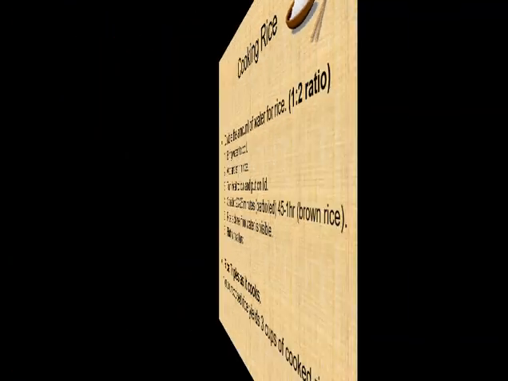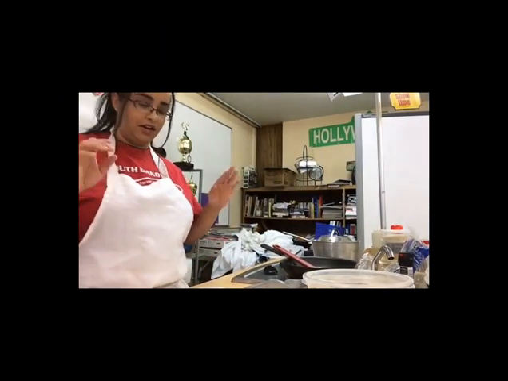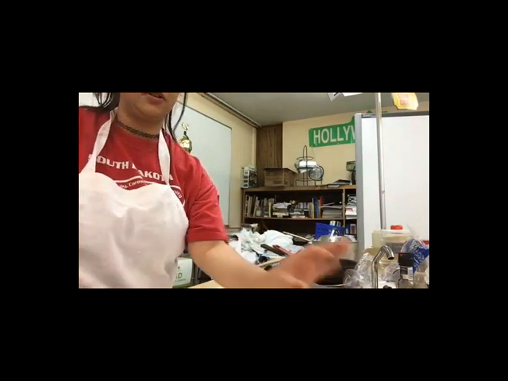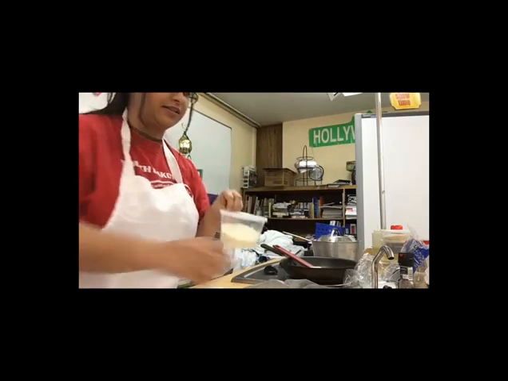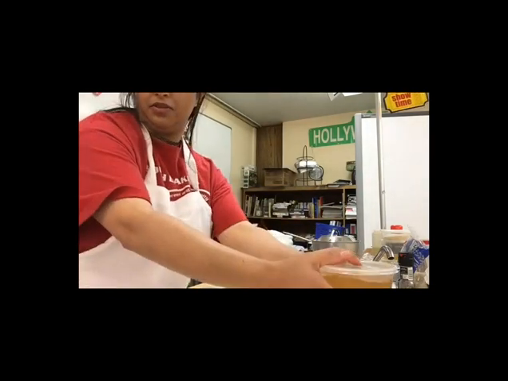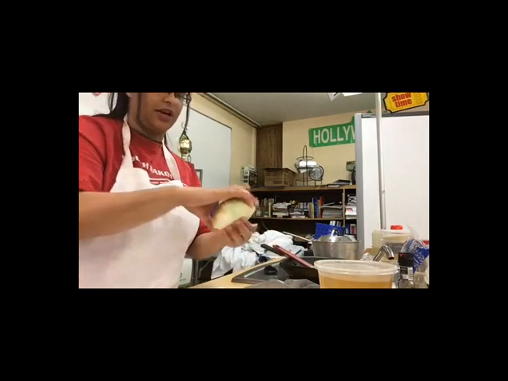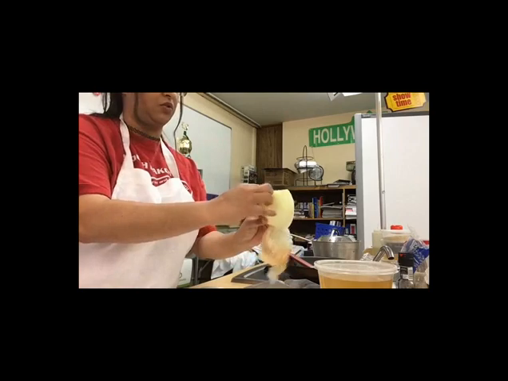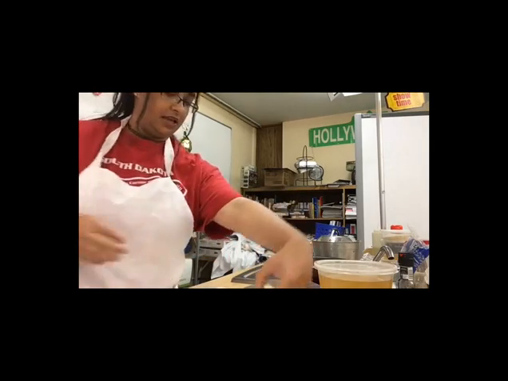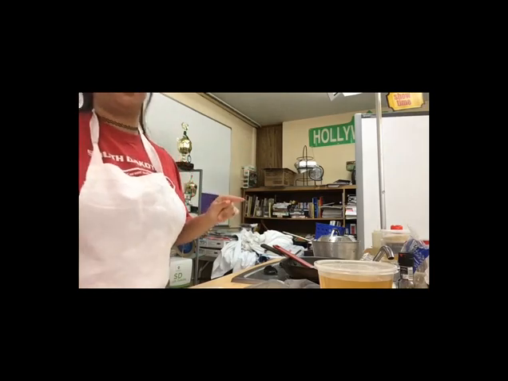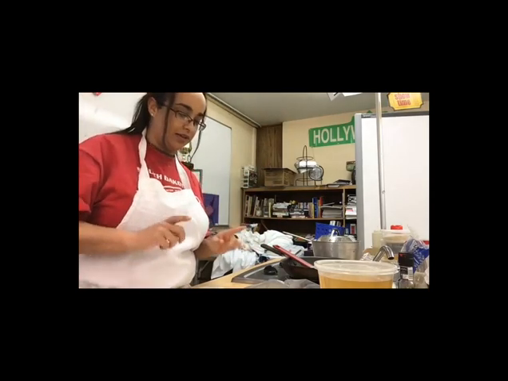Alright, so for my rice pilaf, I am going to need 3/4 of a cup of long grain rice, 2 cups of chicken broth. I will need 1 onion, or actually 1/2 of an onion. Since this is a big onion, I'm going to actually just use 1/4 of it. And 1 tablespoon of butter. So that's what you're going to need for your rice pilaf.